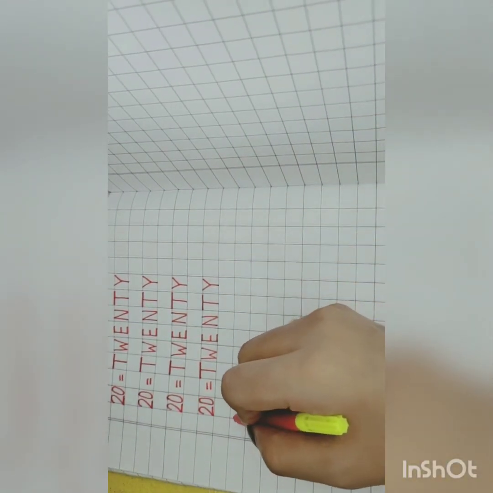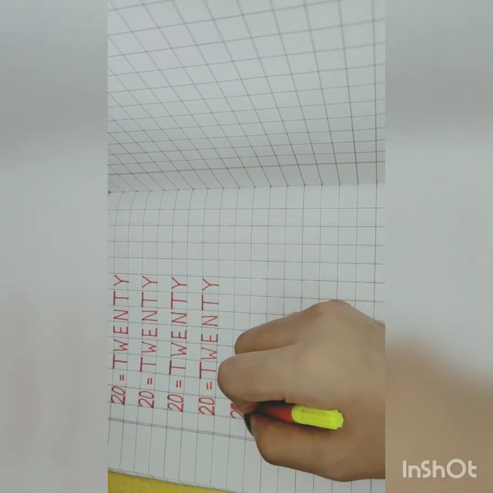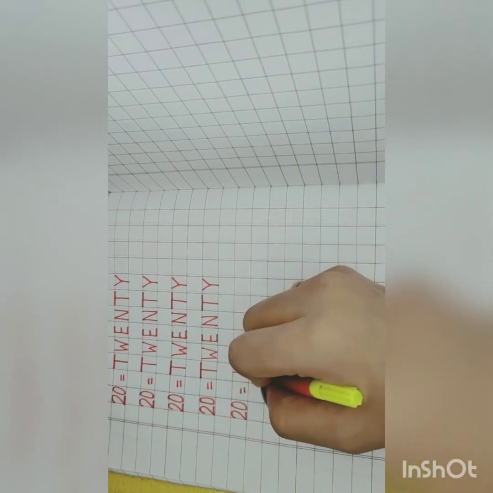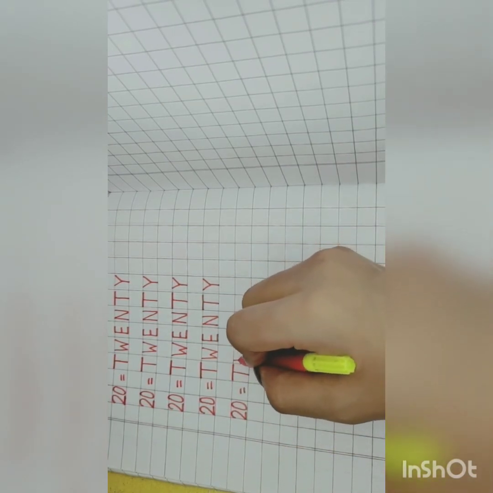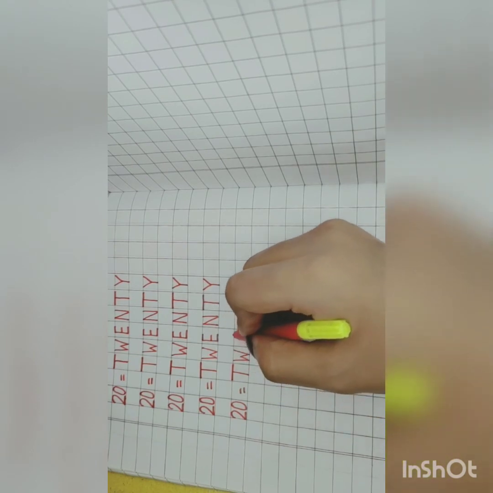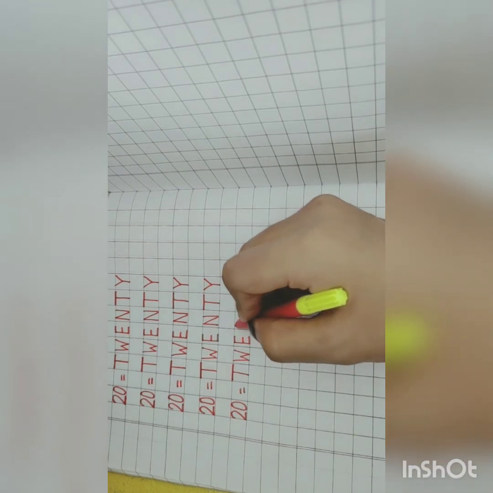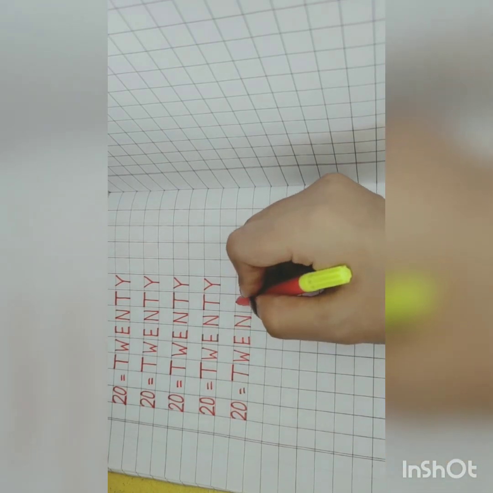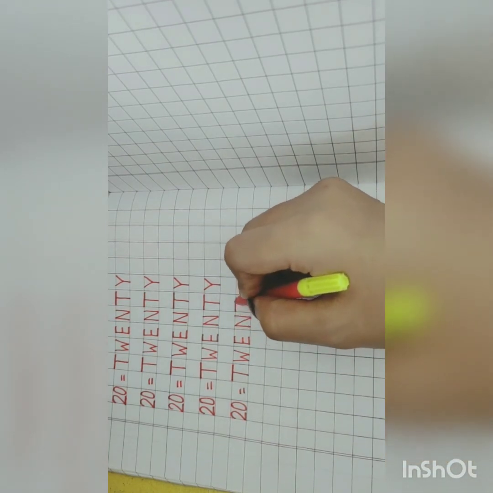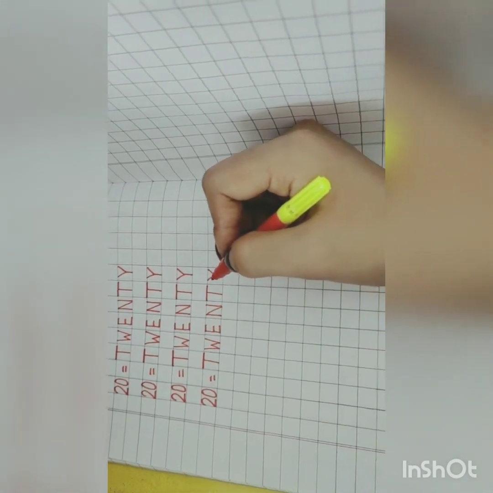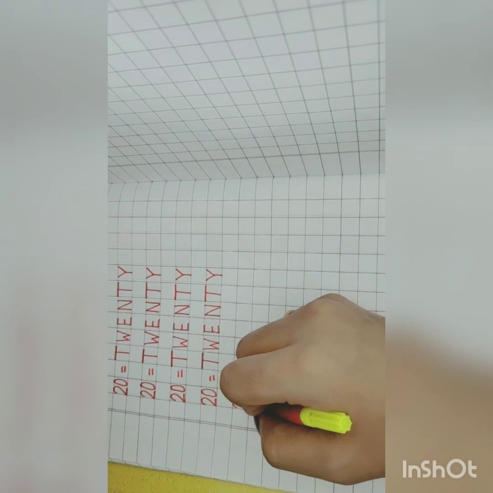Very good. Again. 20. T W E N T Y, 20. Very good.